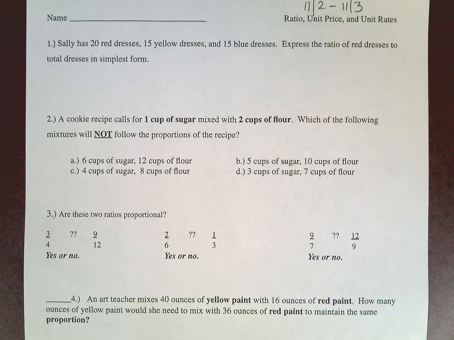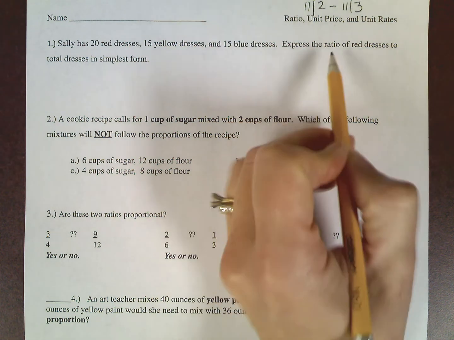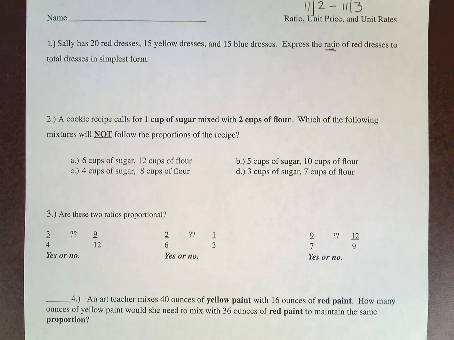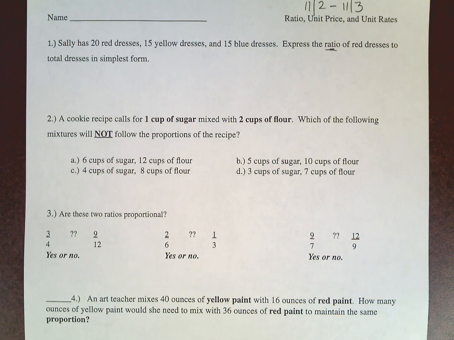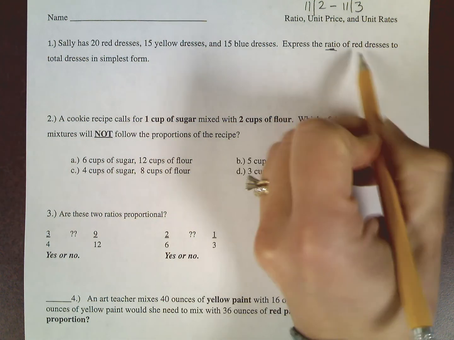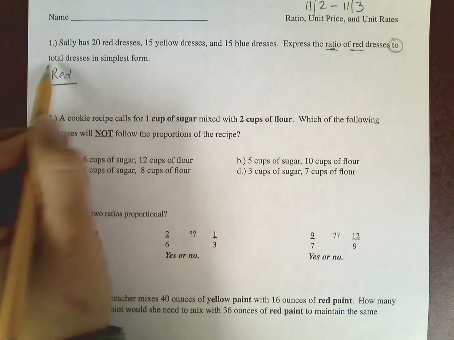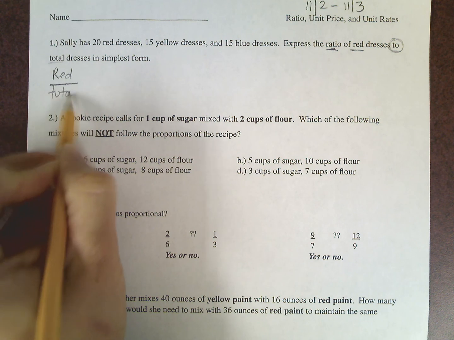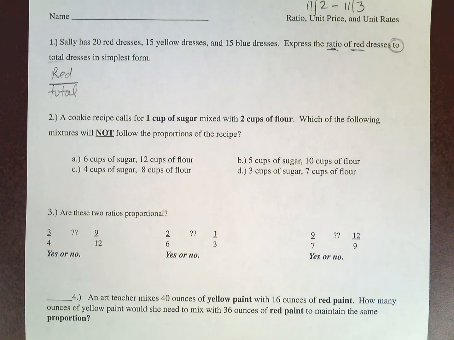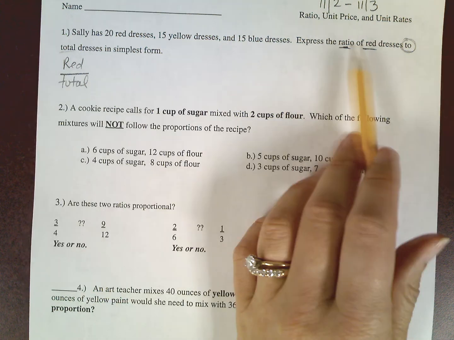So number one says, Sally has 20 red dresses, 15 yellow dresses, and 15 blue dresses. Express the ratio of red dresses to total dresses in simplest form. All right, so you have to remember from elementary school, a ratio is a comparison of two quantities. So in this case, we're comparing red dresses to total dresses. Sometimes we could have done red to blue, yellow to red. This time they're asking for red to total.